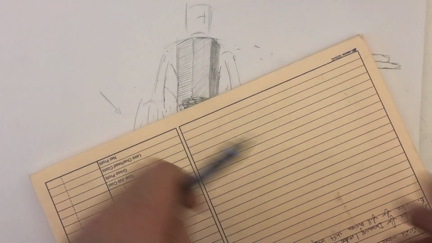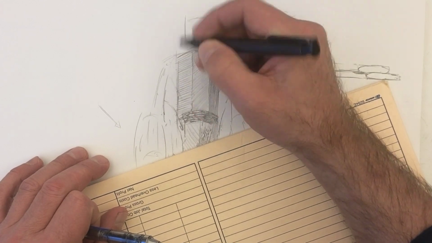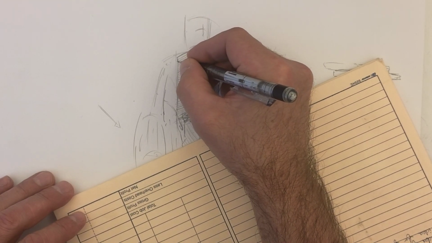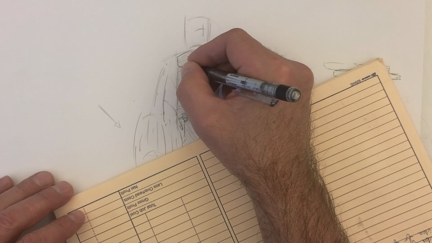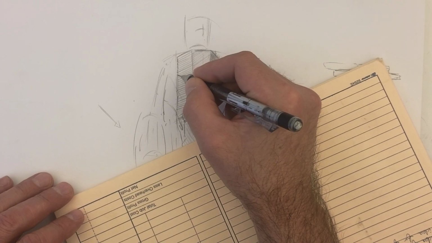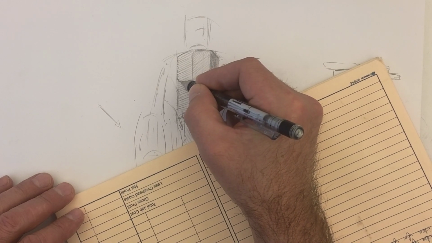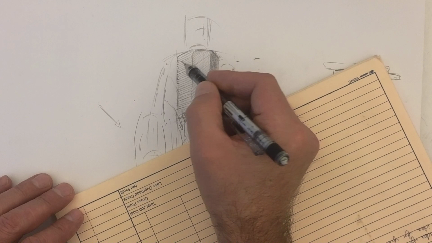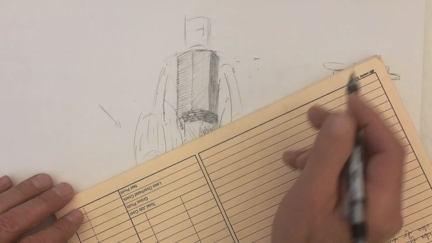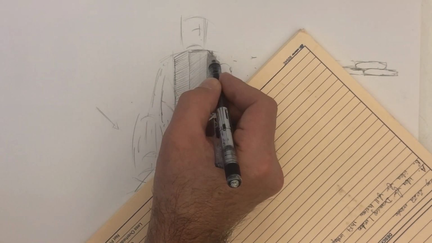And then I want to readdress the edge of this form. So every bit of siding needs to come over like that. And then you would see some here too.